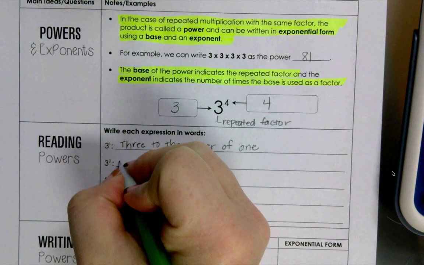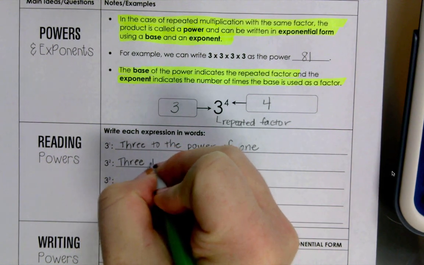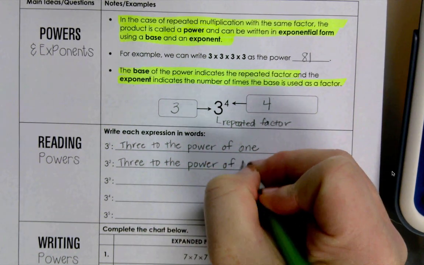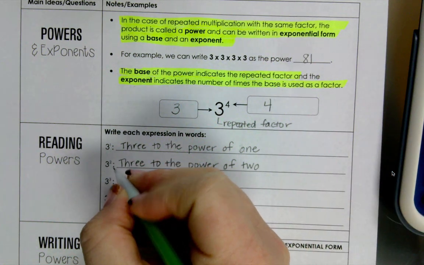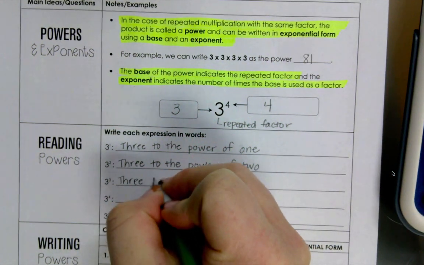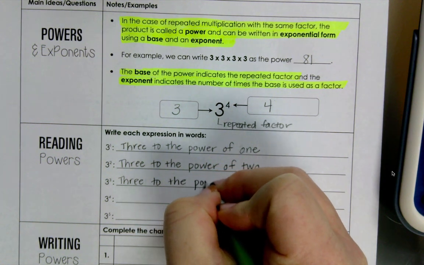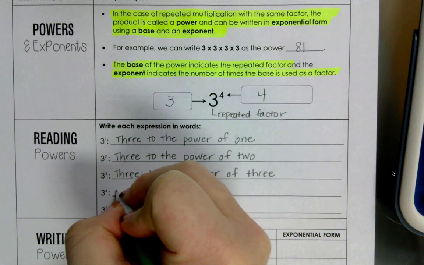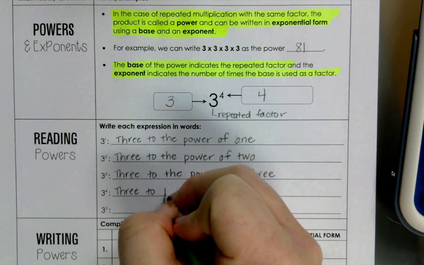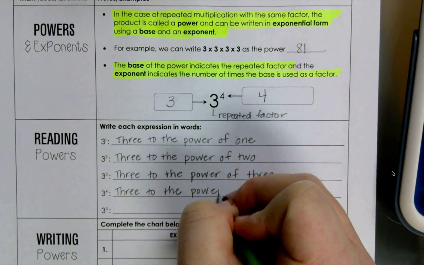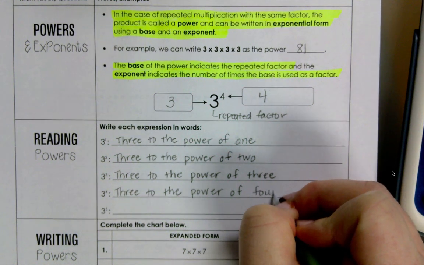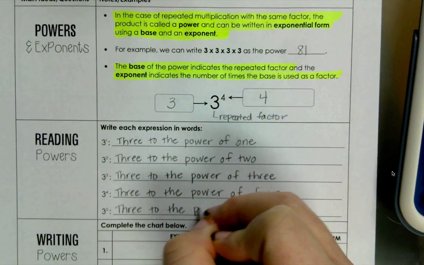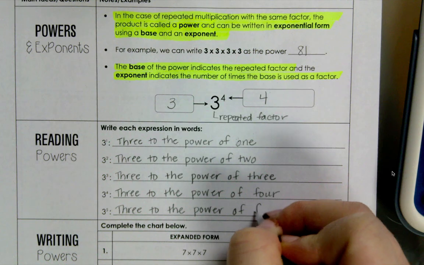Next one is 3 to the power of 2. 3 to the power of 3. 3 to the power of 4. And 3 to the power of 5. Okay?